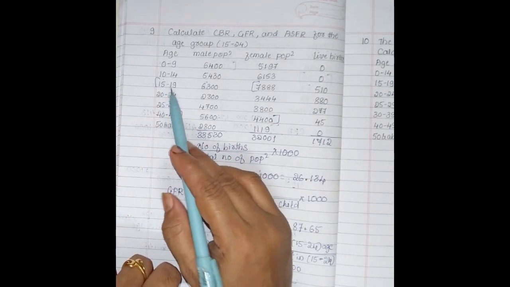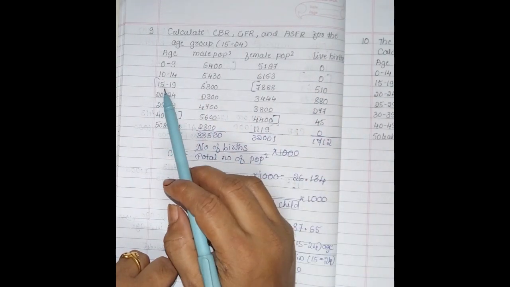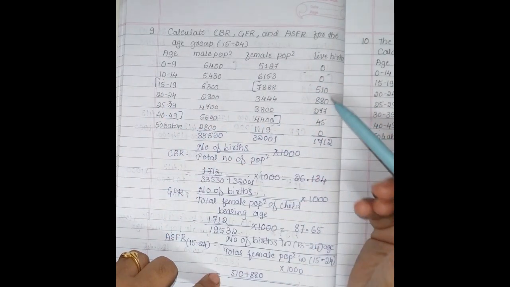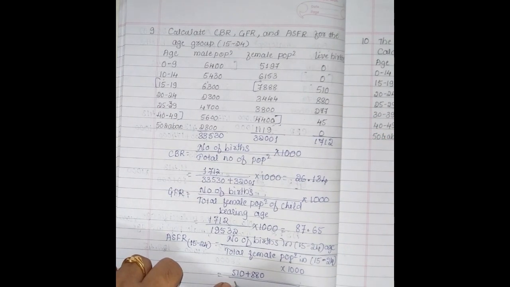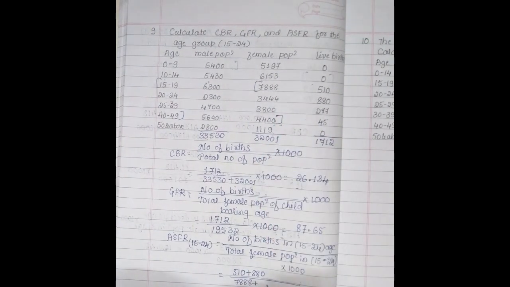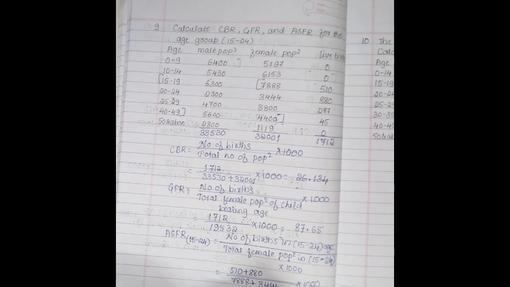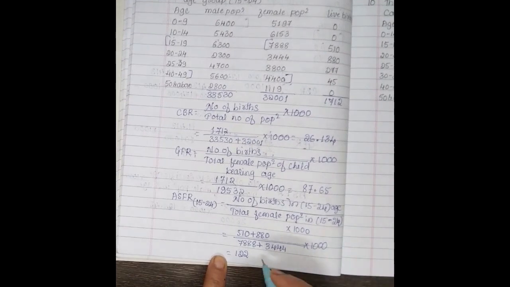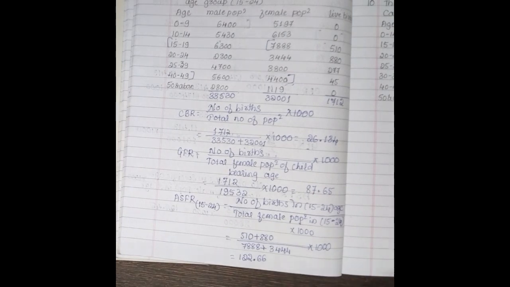Then we are substituting only the 15 to 24 age group, which means 510 plus 880 divided by, not from here to here. That's why, if they had asked 15 to 19, you would take only this one, but they given 15 to 24. That's why you have to take 510 plus 880 divided by 7888 plus only the female population 3444 into 1000. Then your answer is 122.66. Okay, this is the answer.